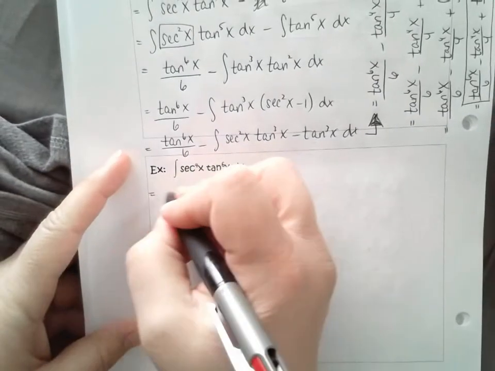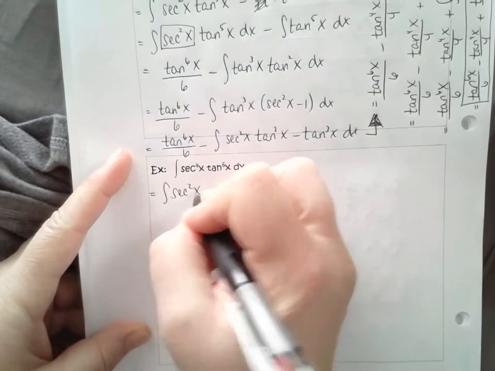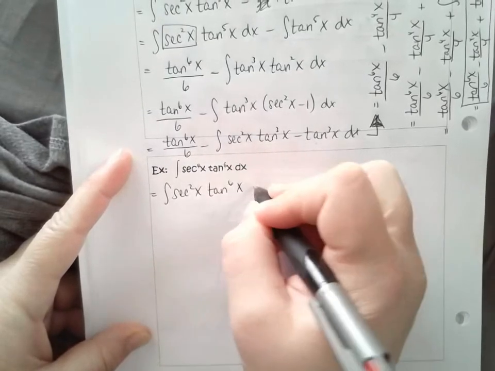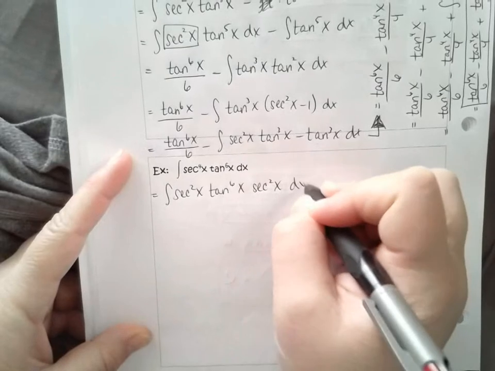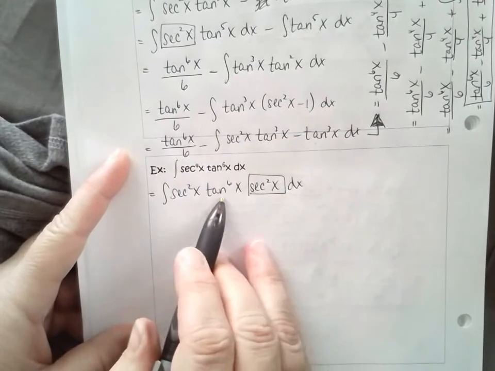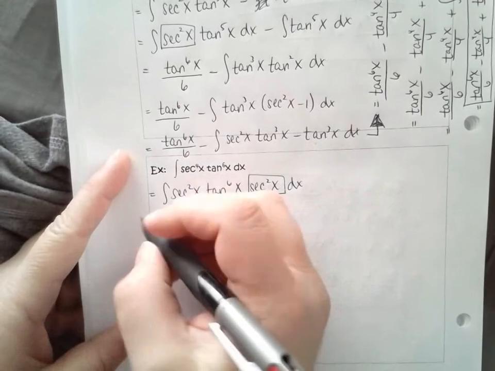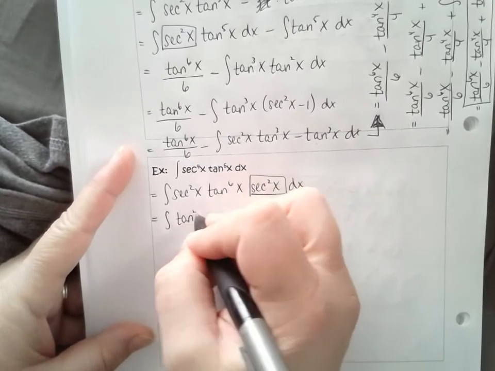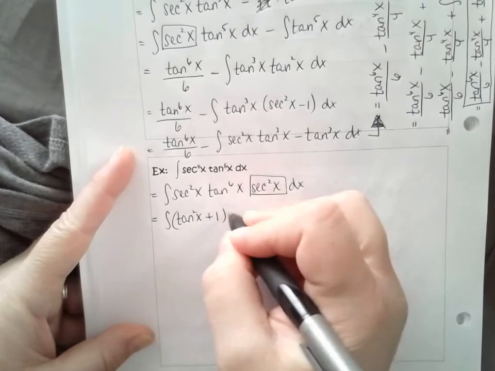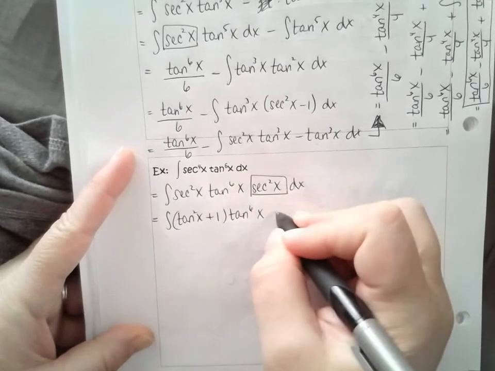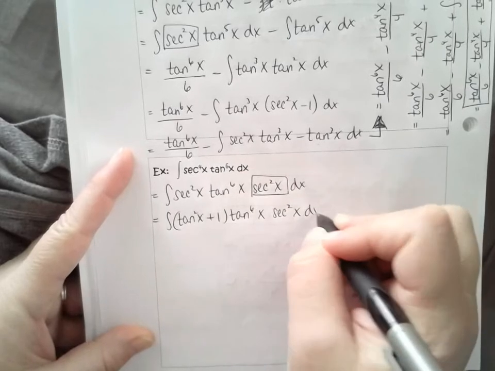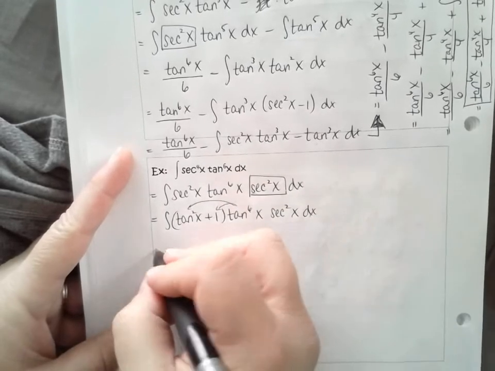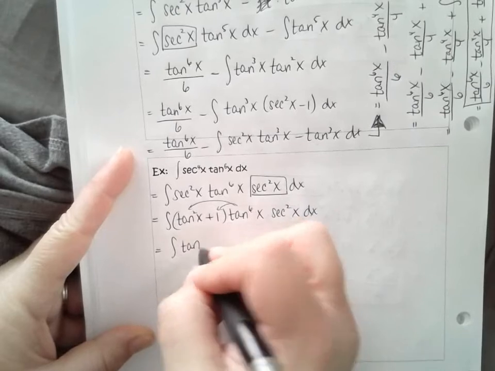So we have an even secant. Save two of them. There's your du. That means that tan is going to be our u. That means this has to convert. It's going to be tan squared plus 1. Distribute.